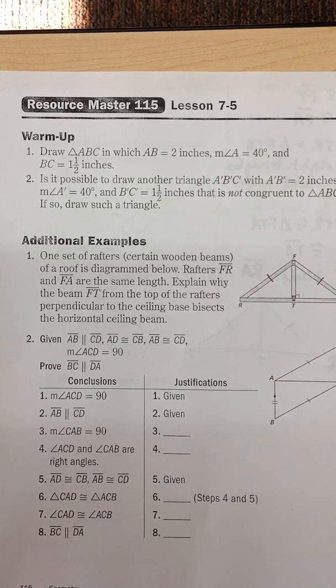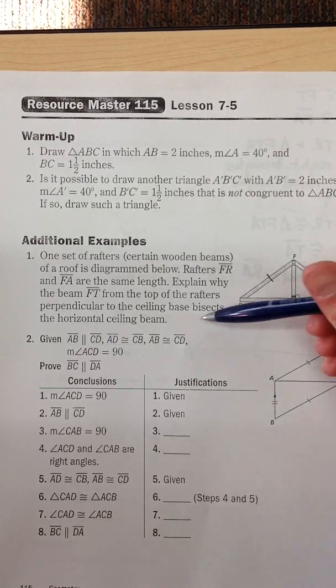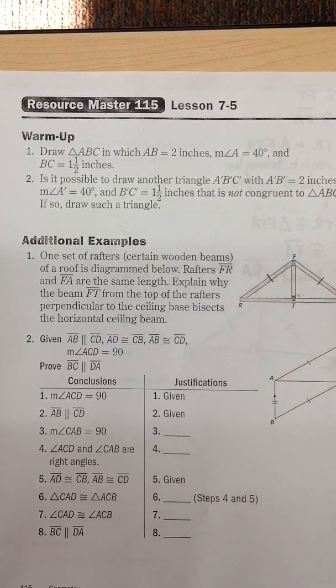Then it says explain why the beam, the up and down one here, which is the rafter perpendicular to the base, bisects this horizontal beam. Okay, so they're wanting to know, if this is 90 here, why this cuts this in two congruent parts.